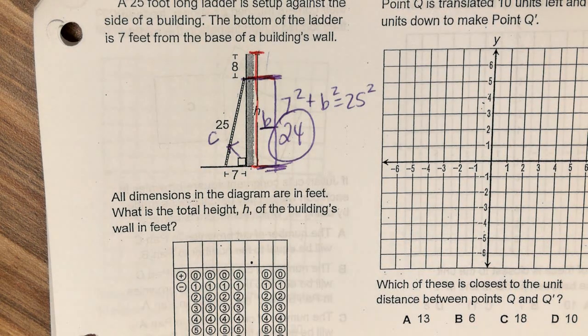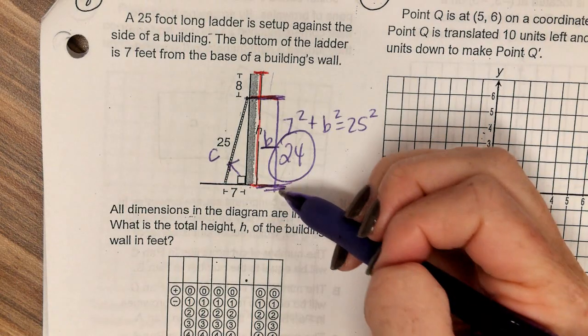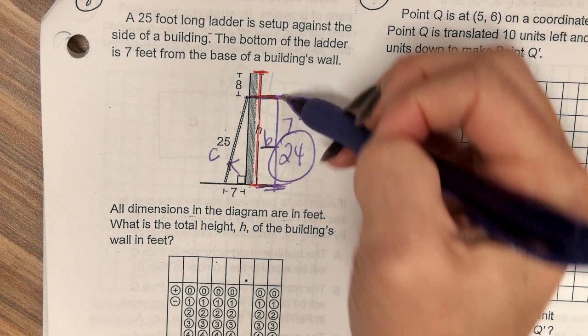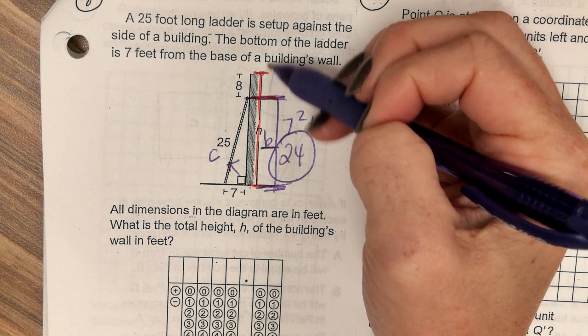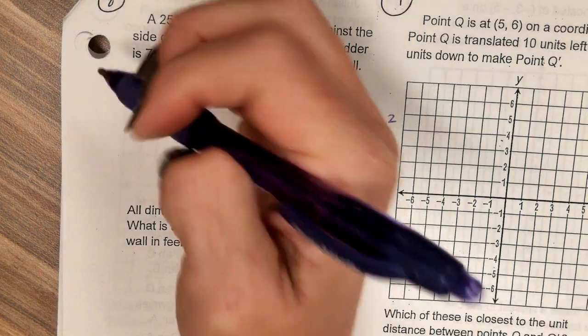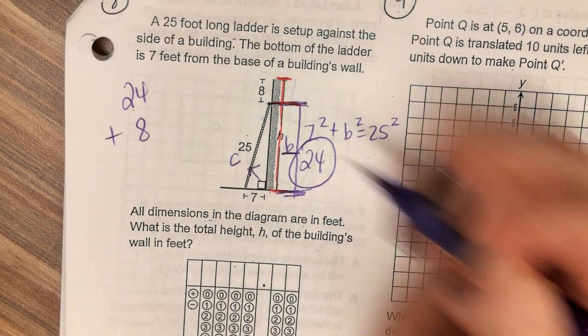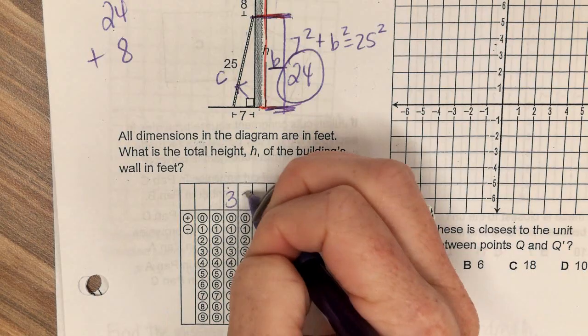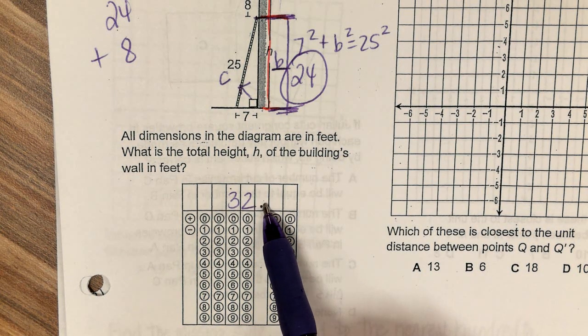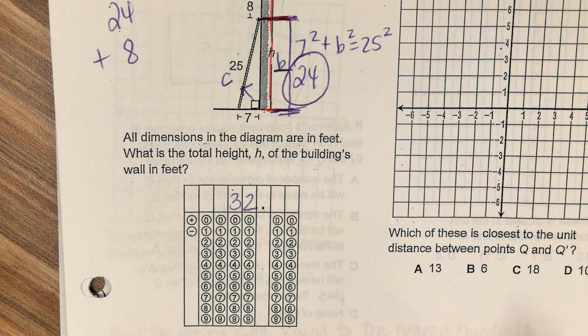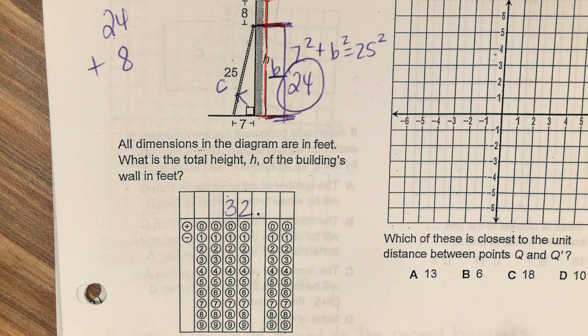But that's not my answer. Are y'all listening? They want the height from here to here plus this piece. What is this piece? So what is 24 plus 8? 32. And it must go before the decimal. Do y'all see how some students might have put that the answer was 24? But that was not the entire height, right? You had to take it a step further.